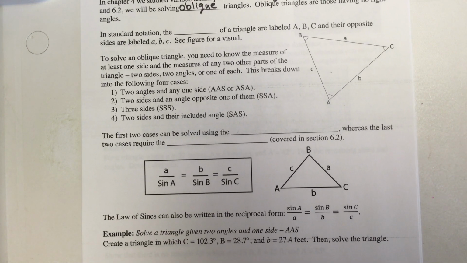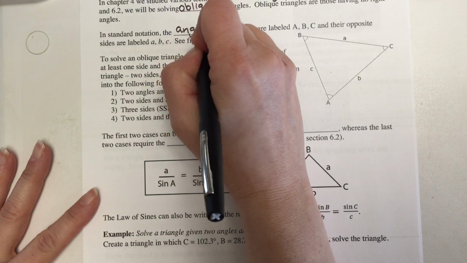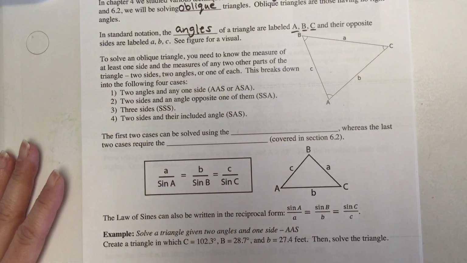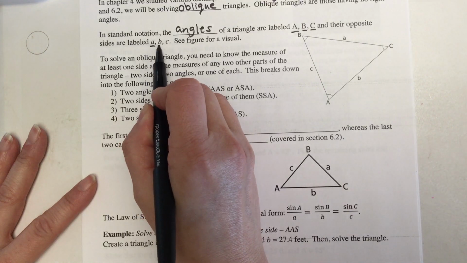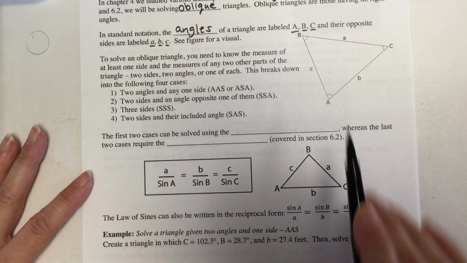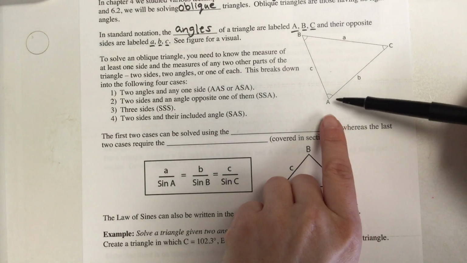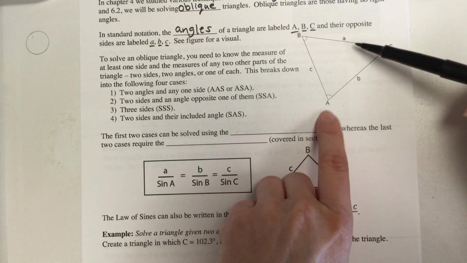Kind of fun. In standard notation, the angles of a triangle are labeled with the capital letters A, B, and C. Their opposite sides are lowercase a, b, and c. So just in case you're like, what the heck does that mean? Here's a visual. Notice the angles are uppercase, the sides are lowercase.